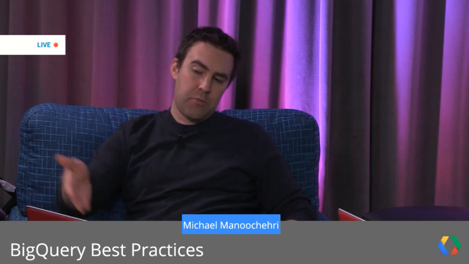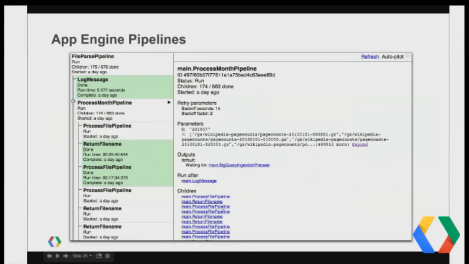The Pipelines API is great too because it provides a sort of control panel, or status page, of what's going on. So you can follow the workflow as it's happening and check on the status of individual, let's say, leaves on the workflow tree and see what each one is doing. So it's been really convenient. Yeah, you can see here the children listed on the bottom right. Those are the children of this process month. And we can click on any of them.